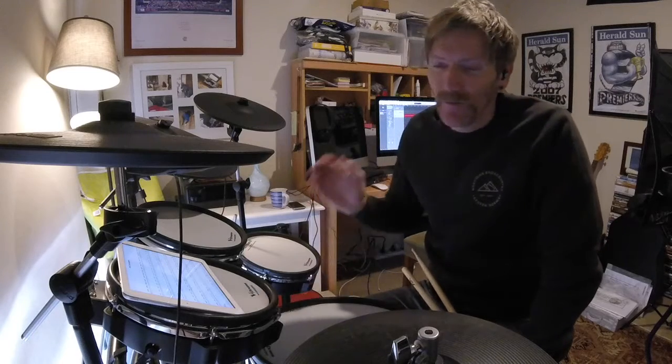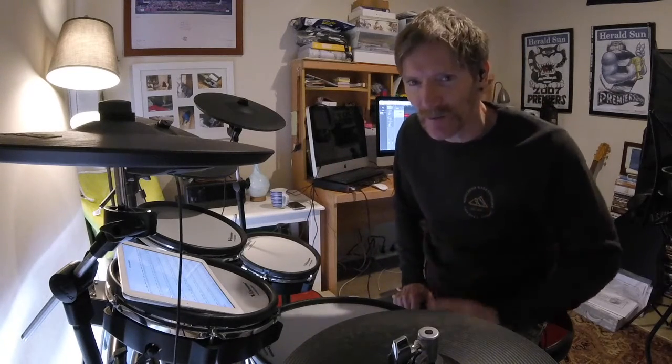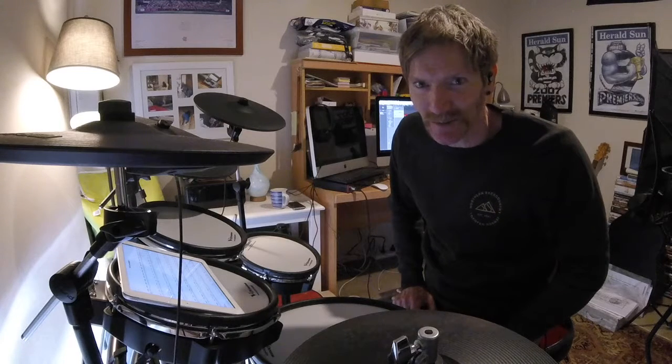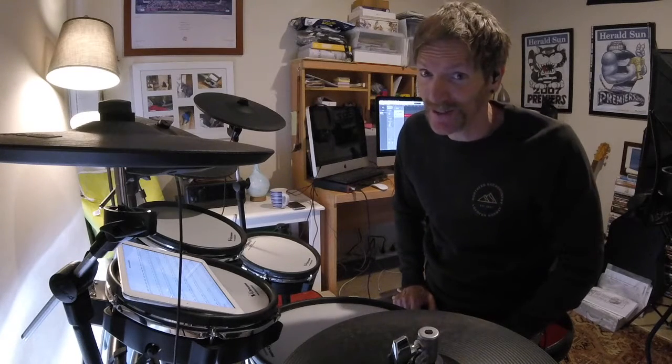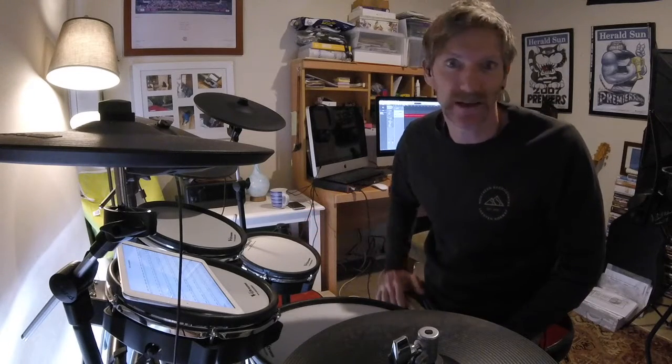Now, before I go on and talk about today's lesson, if you're unfamiliar with the 16th note splits, this was a previous lesson in the lockdown series where I went through the 16th note variations in really great detail.